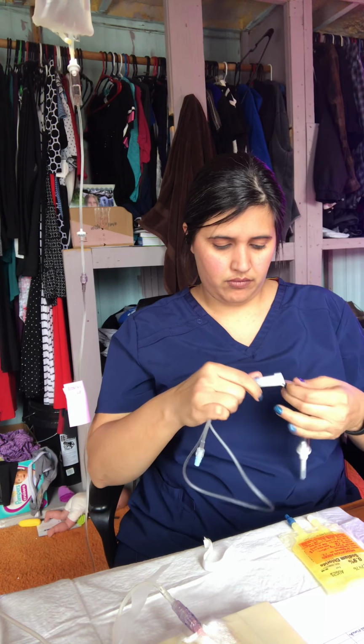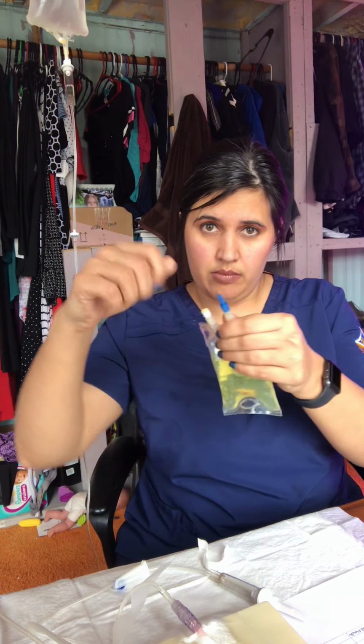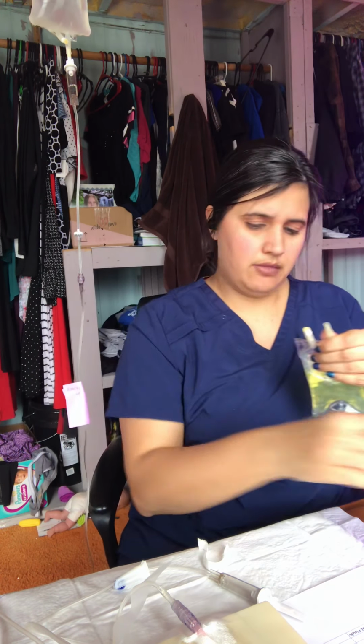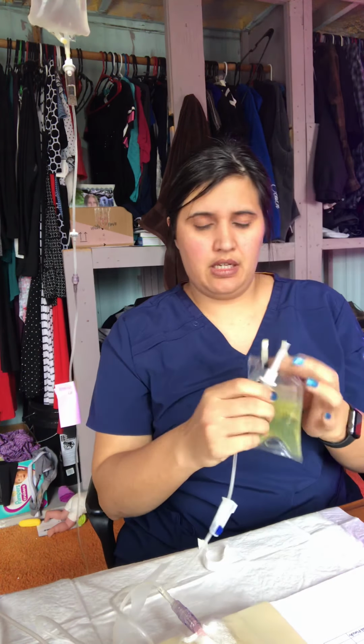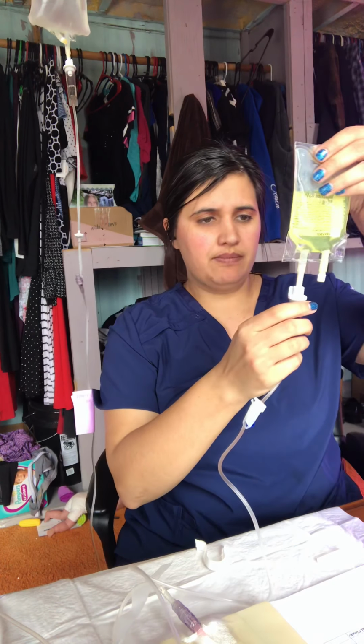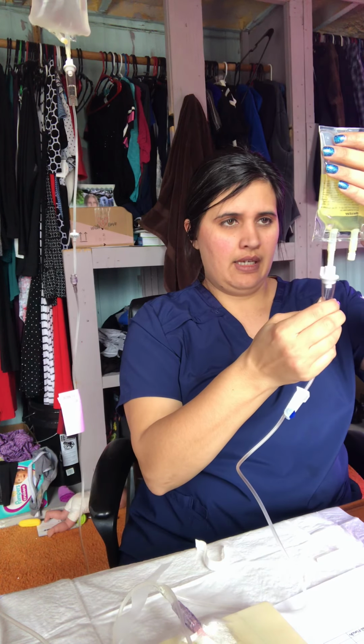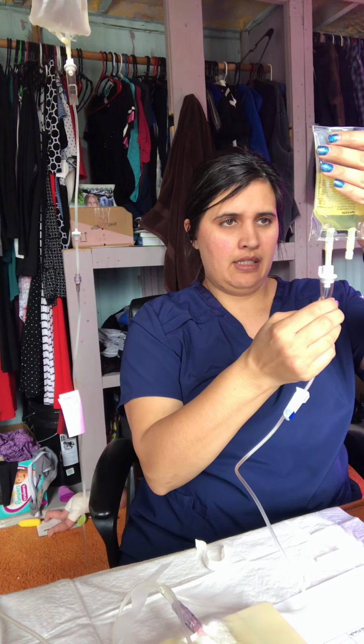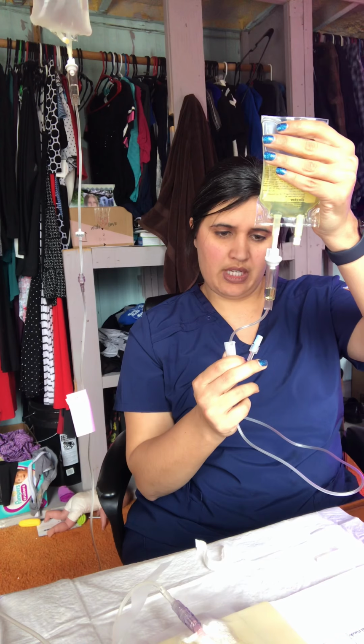All right. So I'm going to take this blue top off, and I'm going to stick the bag. All right. I'm going to flip it and fill this drip chamber so I can see some drops. There we go. Now I also want to prime this tube without losing medication.